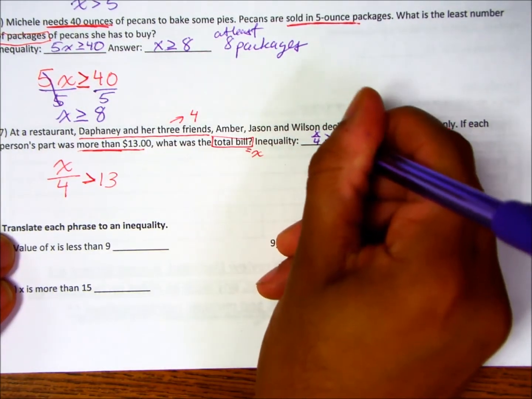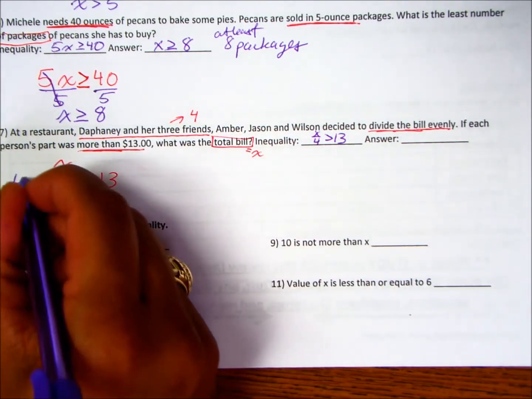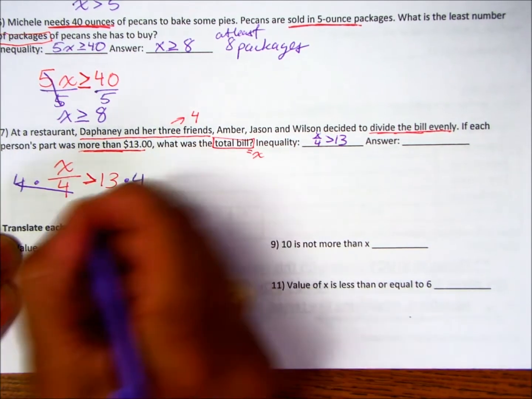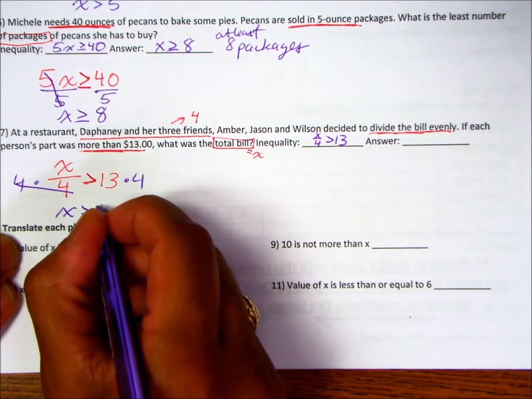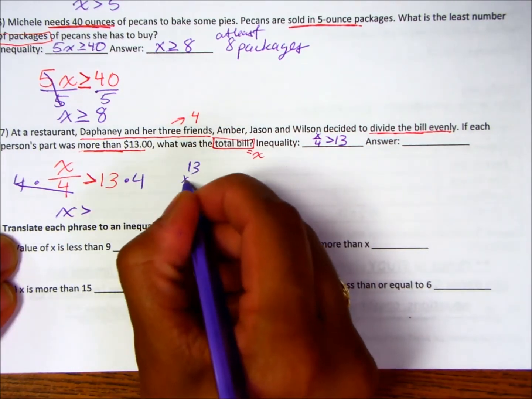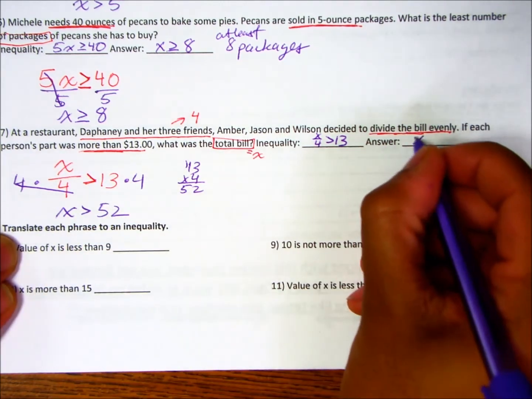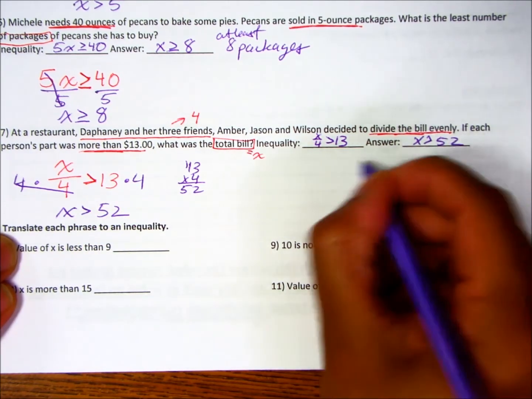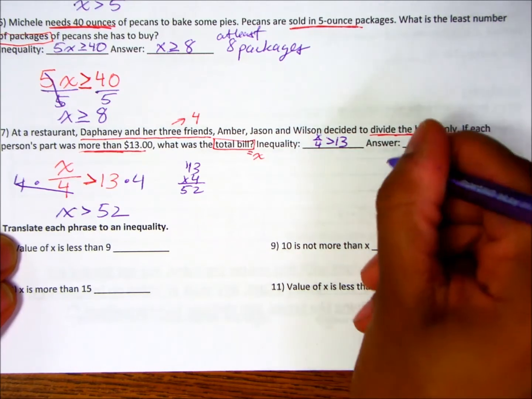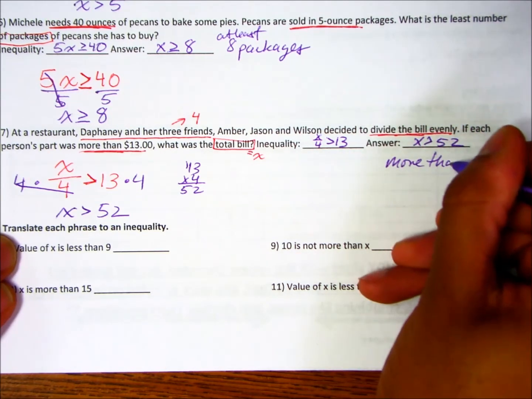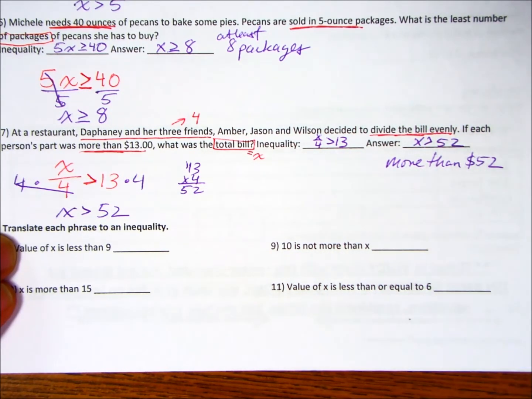So x divided by 4 is greater than 13. To get x by itself, we multiply by 4 on each side. So x is greater than, let's do the math, 13 times 4, 52. So what was the total bill? It was more than $52.